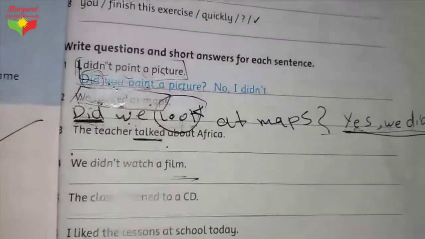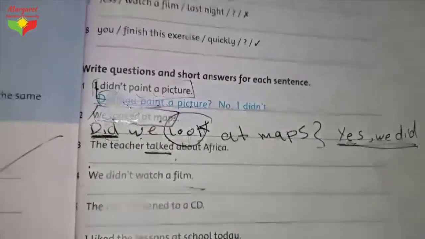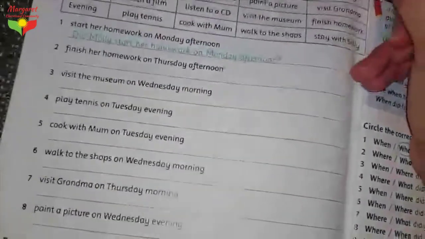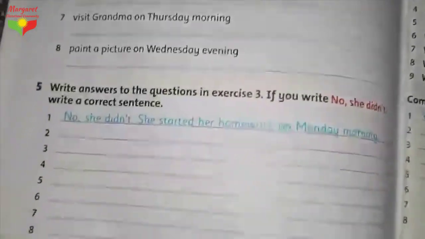Okay? So that's about past simple questions and short answers. And if you move to the next page, here we have these two exercises, exercise 4 and exercise 5. Please put a cross, don't do this page. Page 70. It's page 70, don't do it.